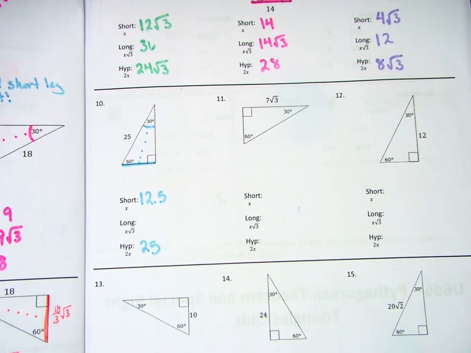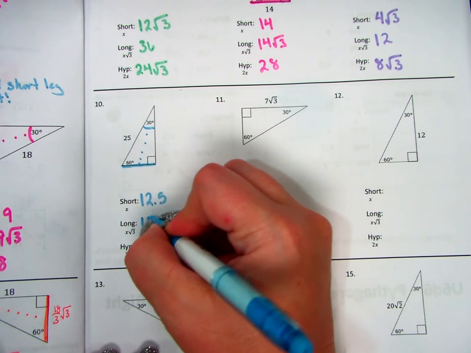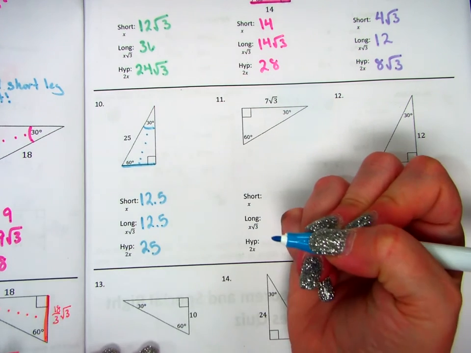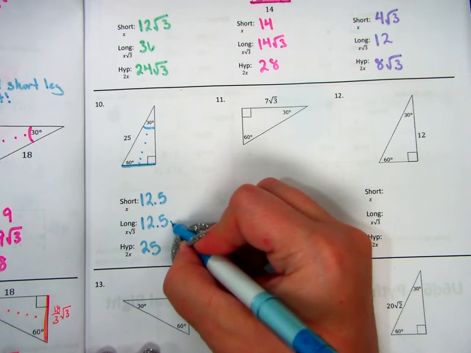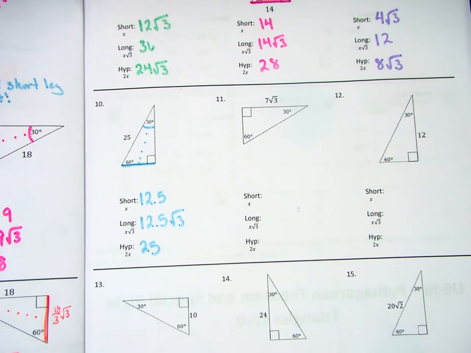What's my long leg? 12.5 square roots of 3. Or 25 halves times the square root of 3. You could write it either way. If you leave it as a fraction, make sure it's a reduced fraction. And I don't mean mixed number, like 25 halves is reduced, right? But 20 halves would not be, right?